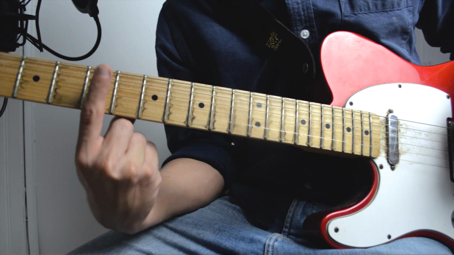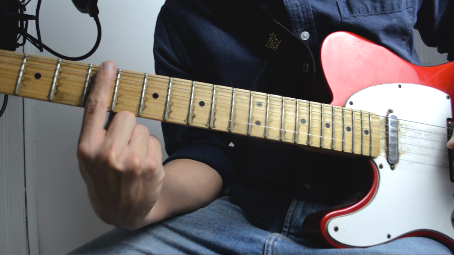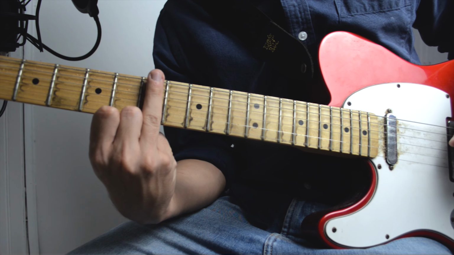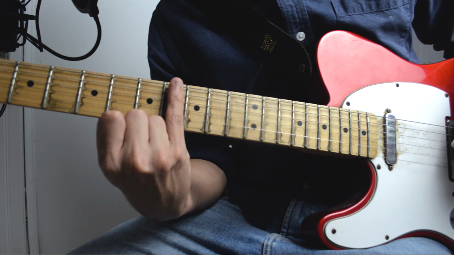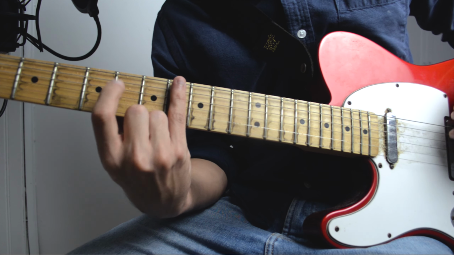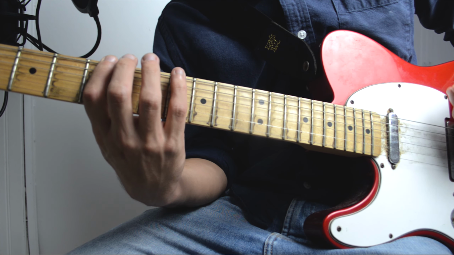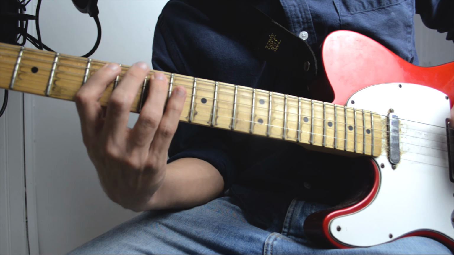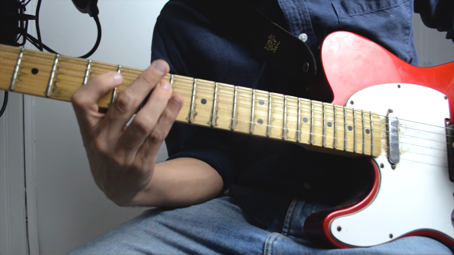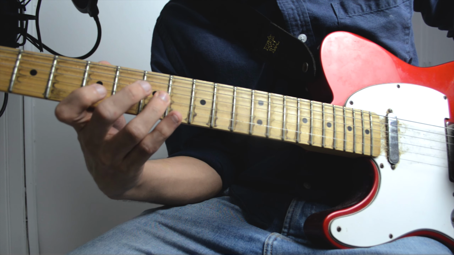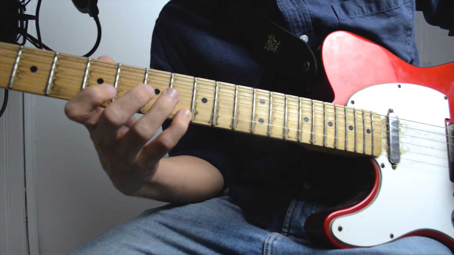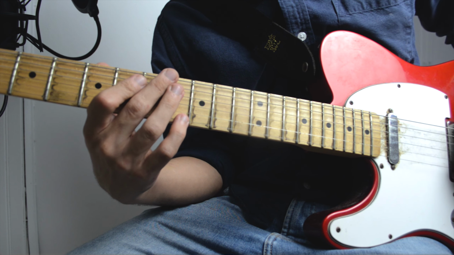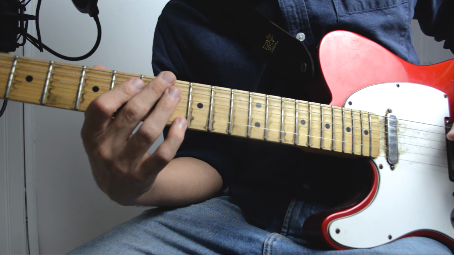And that's it! You have to use your index finger for everything that is on the 5th fret, your ring finger for everything that is on the 7th fret, and your pinky finger for everything that is on the 8th fret. And it will look like this. And that's it. You can start messing around with those notes.